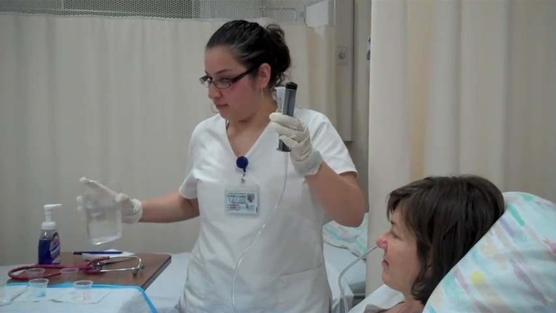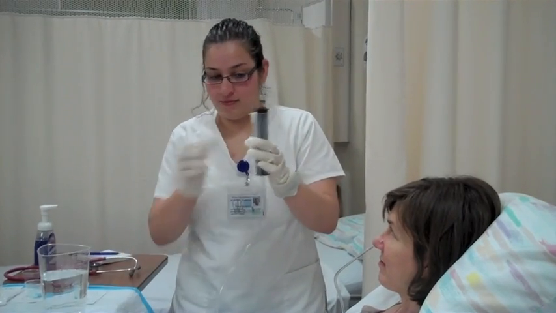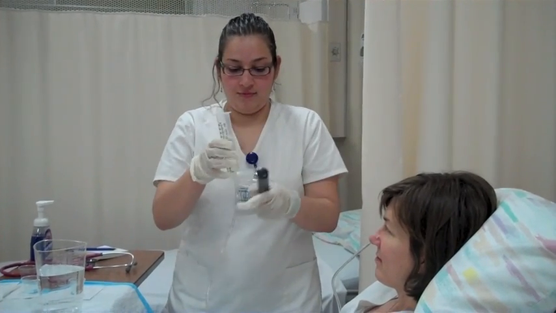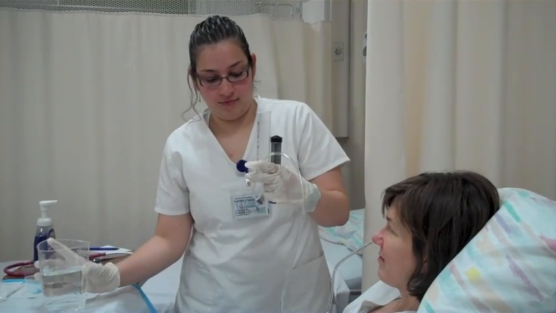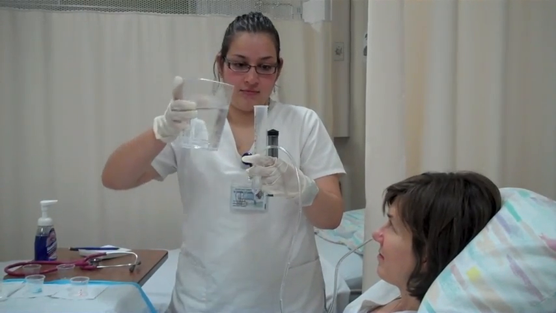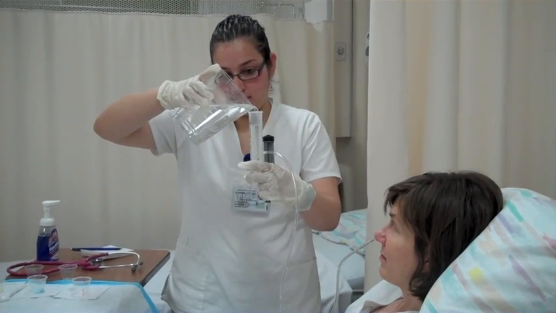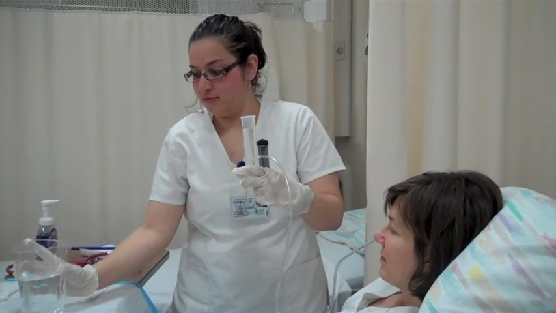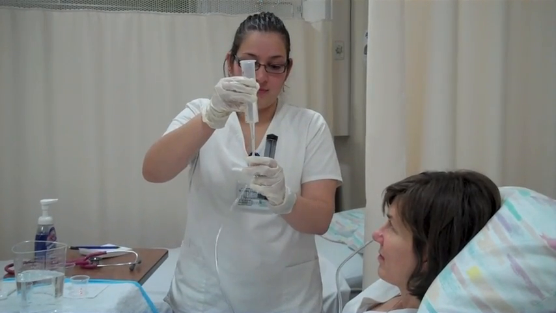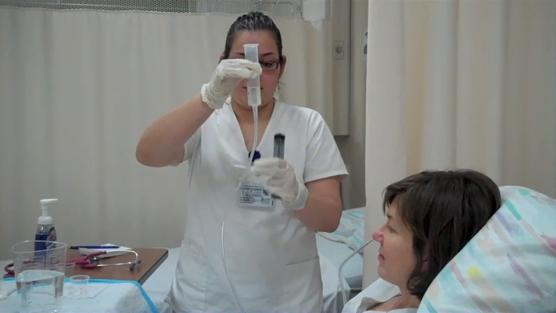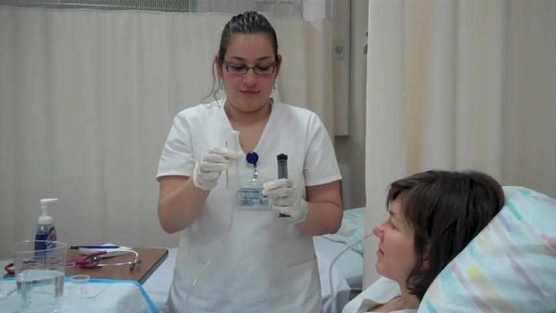Follow the last dose of medication with a 60 milliliter water flush. First, reclamp the tube. Pour 60 milliliters of water into the syringe. Unclamp the tube and allow the water to enter the stomach. This ensures that medication is not left in the tubing.